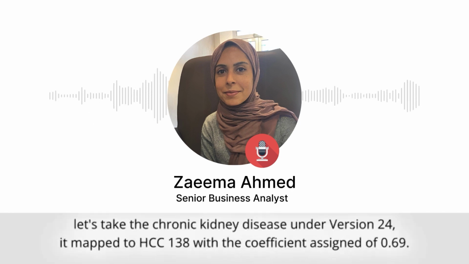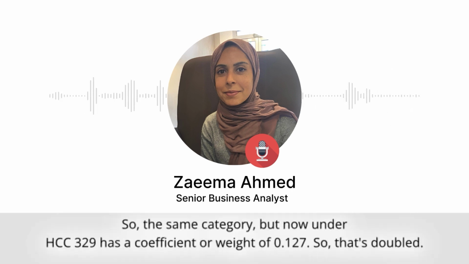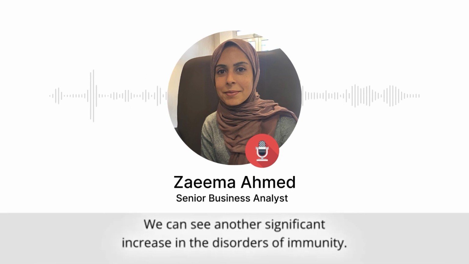Under nephrology, for example, let's take chronic kidney disease. Under version 24, it mapped to HCC 138 with a coefficient of 0.69. But this year it has doubled. The same category, now under HCC 329, has a coefficient or weight of 0.127. So that's doubled.